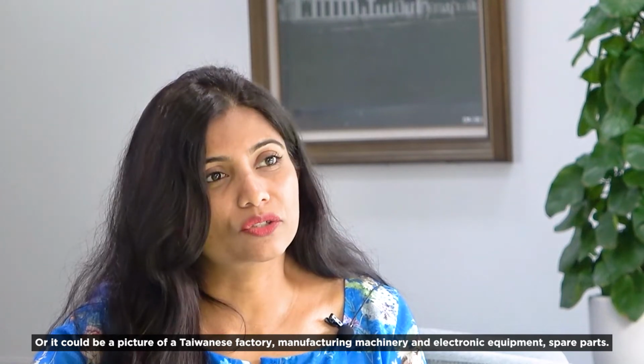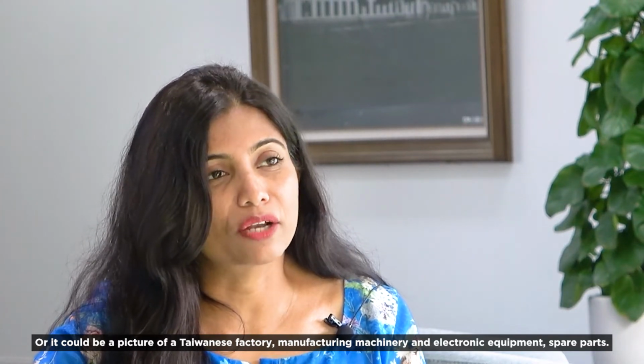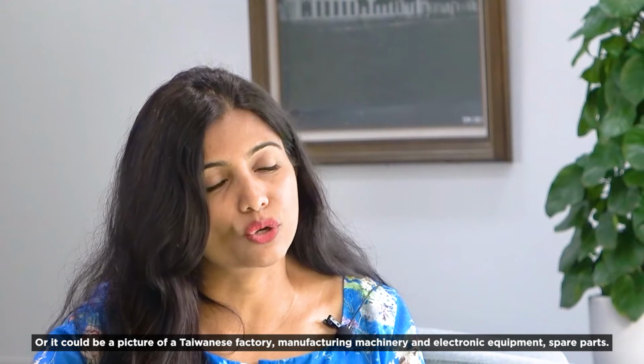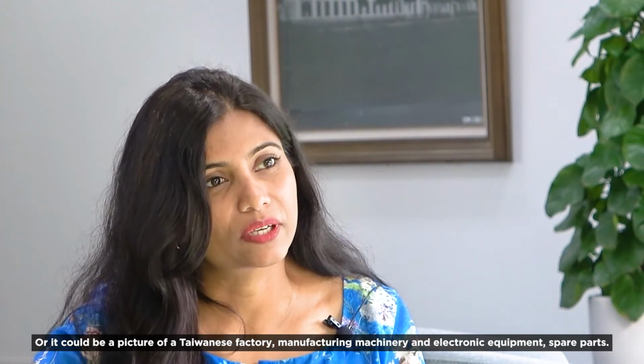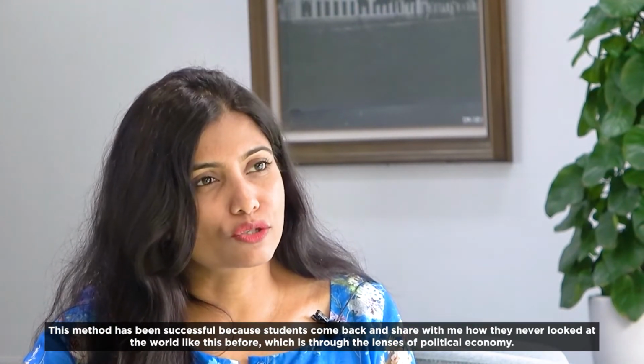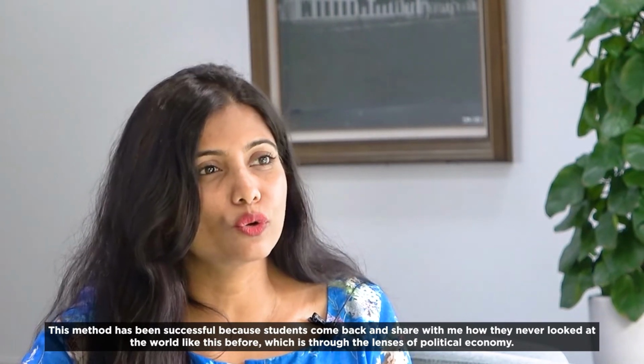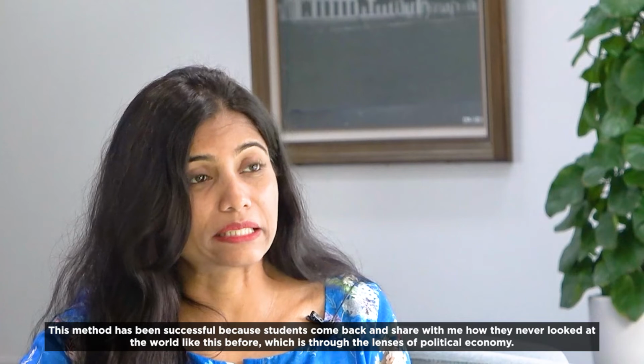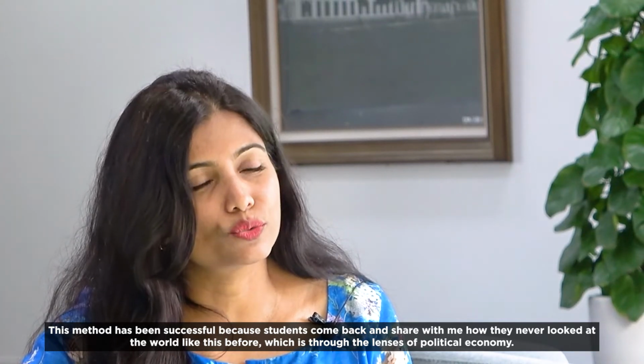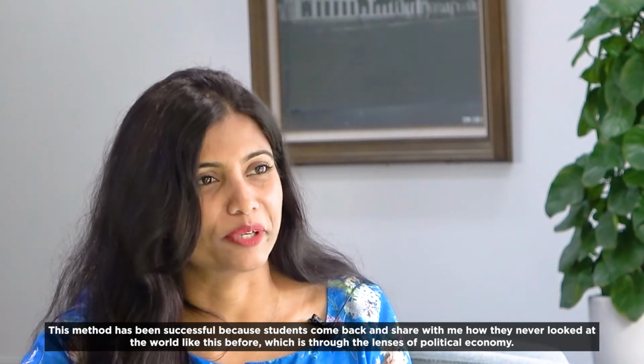Or it could be a picture of a Taiwanese factory manufacturing machinery and electronic equipment spare parts. This method has been successful because students come back and share with me how they never looked at the world like this before, which is through the lenses of political economy.